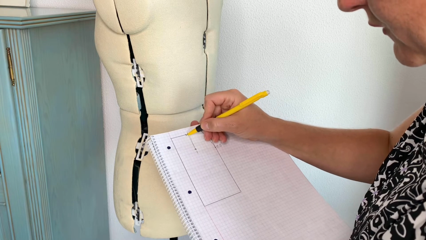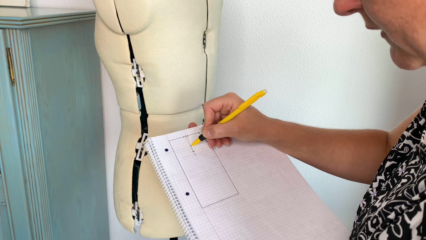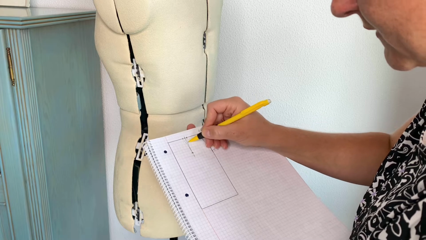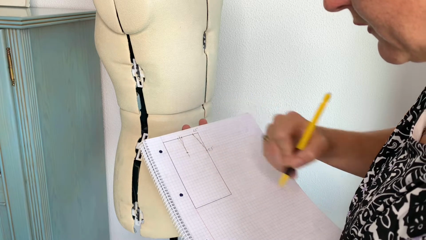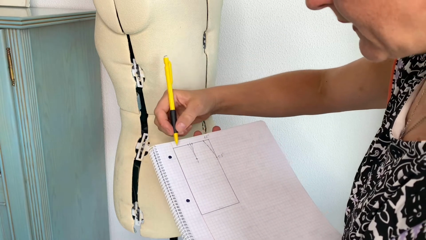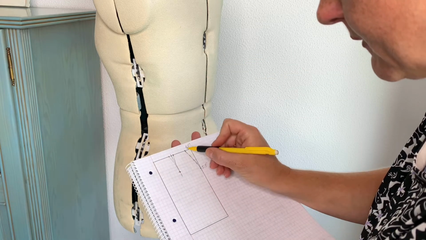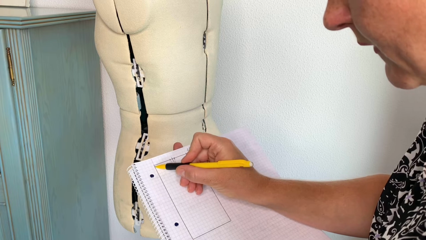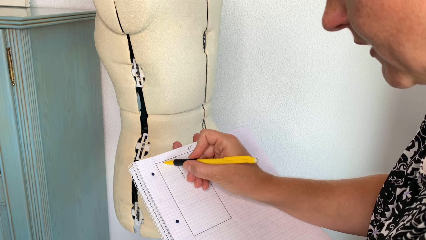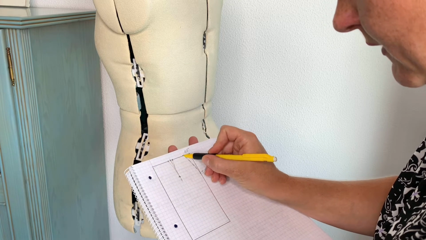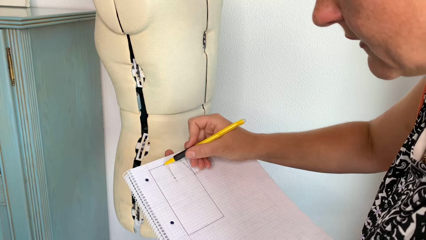Of course we'll do it with a ruler. I'm just showing you an idea of how we'll do it. So this will be the back line. Of course our waistline on the back will have a little bit different shape. It will be like that, but in general you understand the idea.